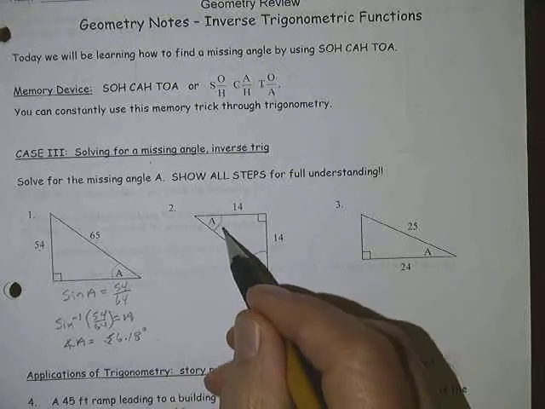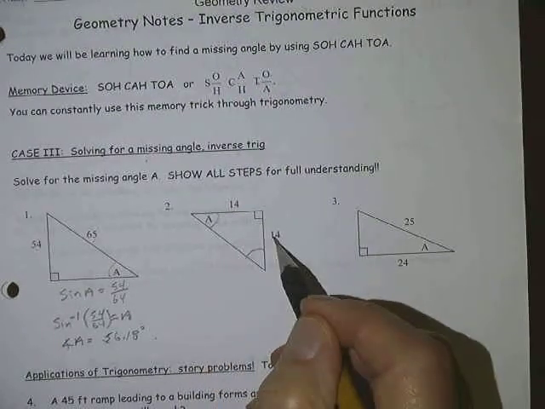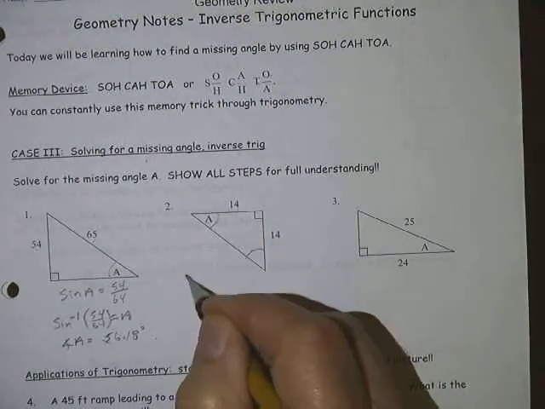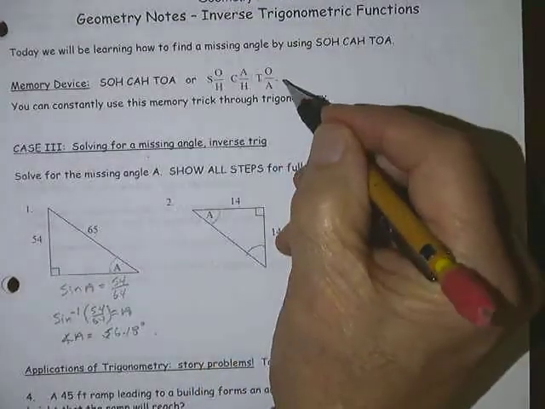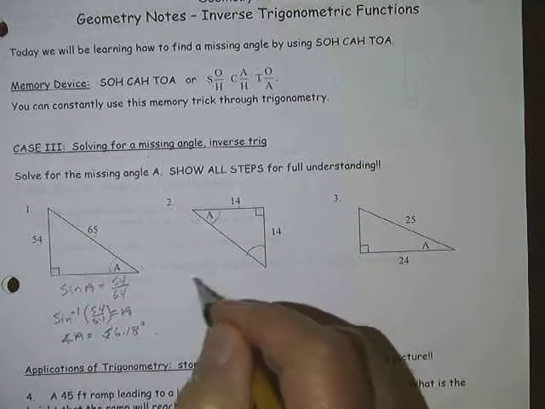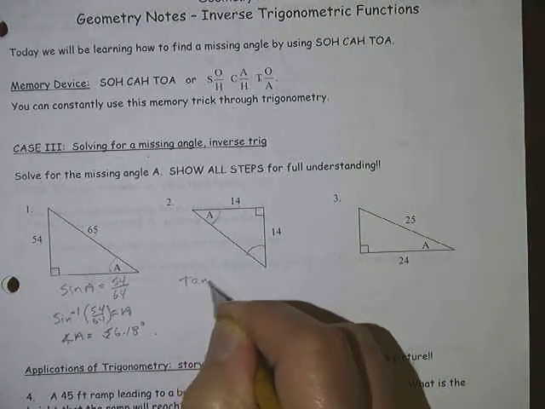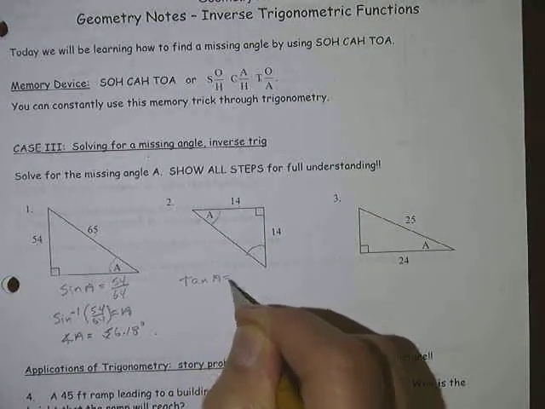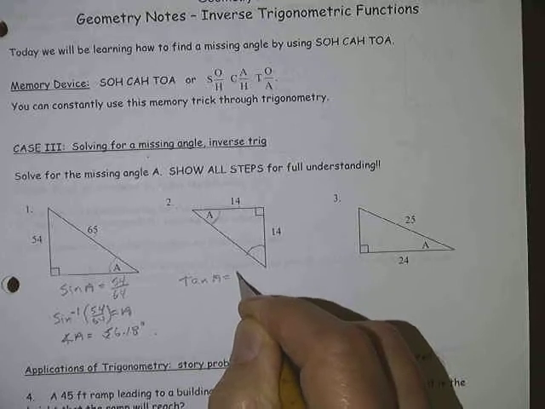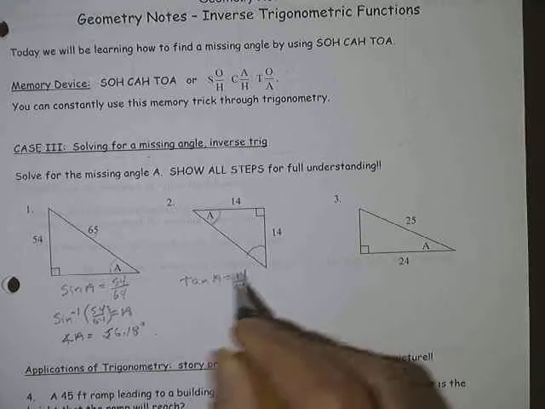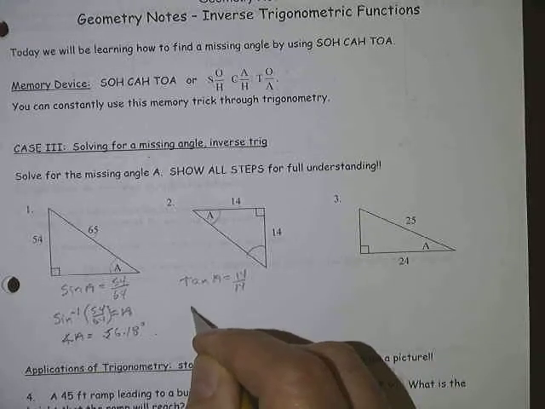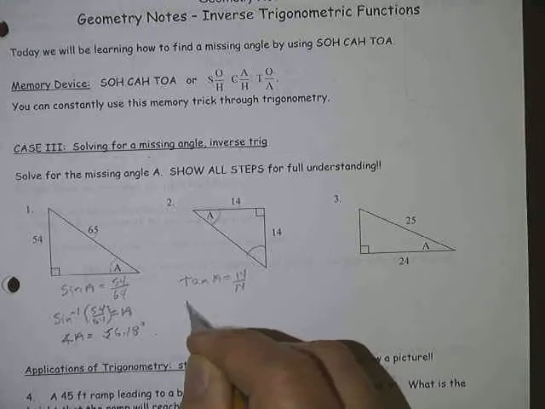But if you didn't spot that right away, we could write it this way. We have the opposite and the adjacent, and in SOHCAHTOA, opposite and adjacent is tangent. So the tangent of angle A is equal to 14/14, which is the same thing as 1, isn't it?